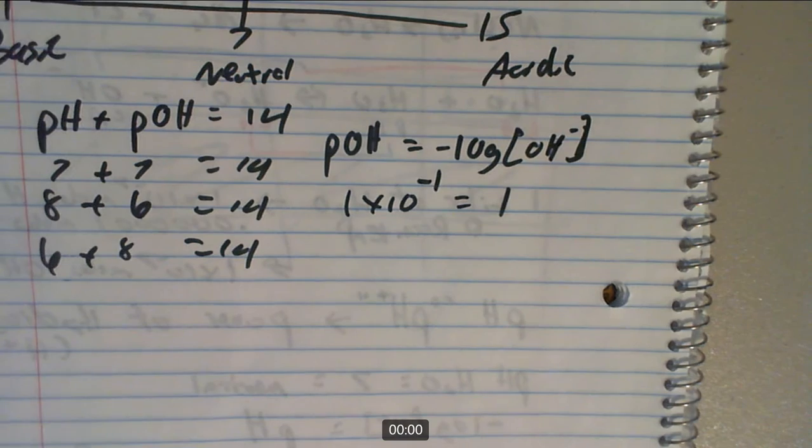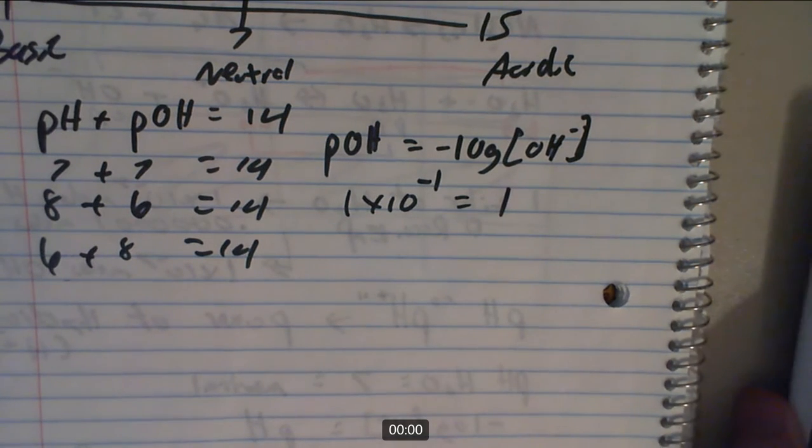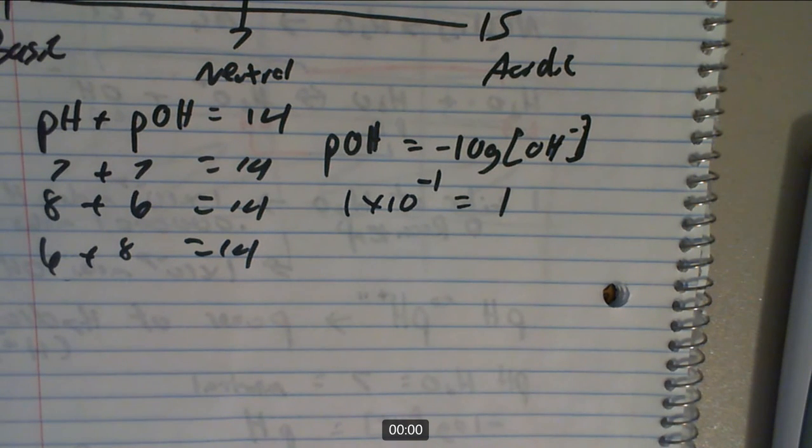You're going to need a calculator for this section, so make sure you have yours out and handy, and make sure you know how to use the logarithm. Mr. Lockyer posted in his notes a very good step-by-step of what buttons to hit on your calculator. The problem is not every calculator is the same, but it's still a good place to start how to solve these problems. Okay? It's about taking the negative log of the hydroxide concentration.